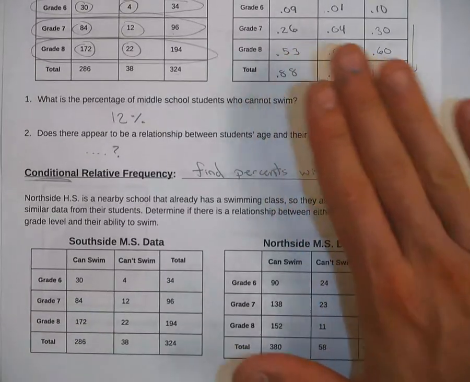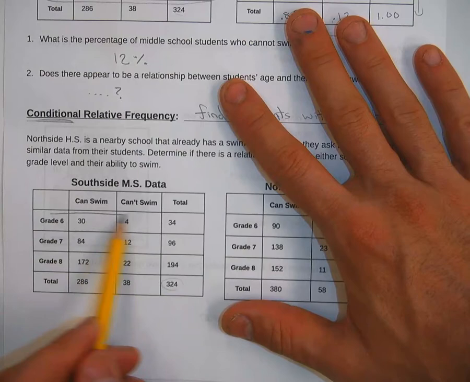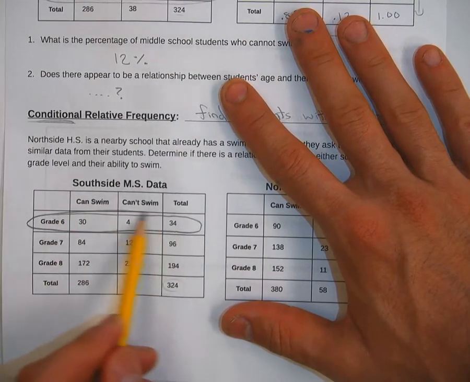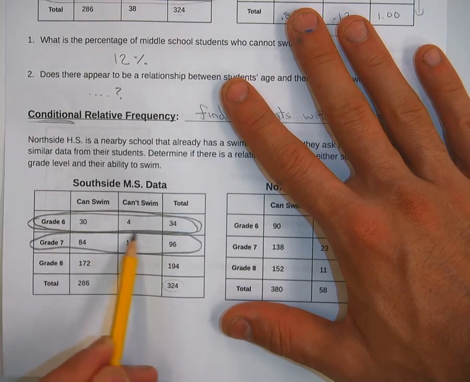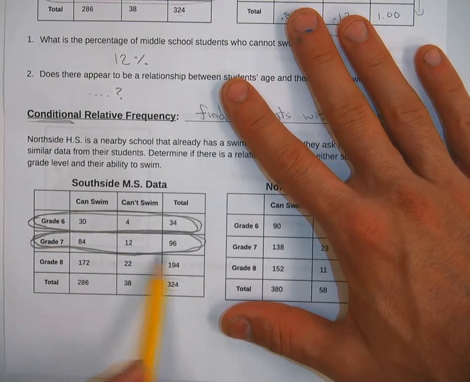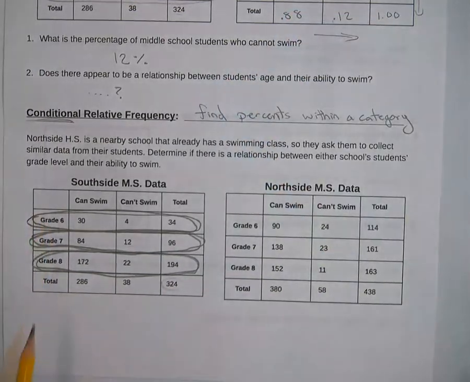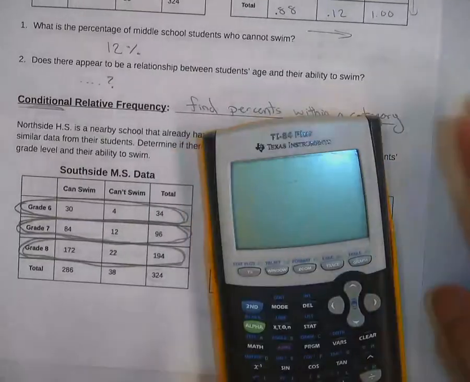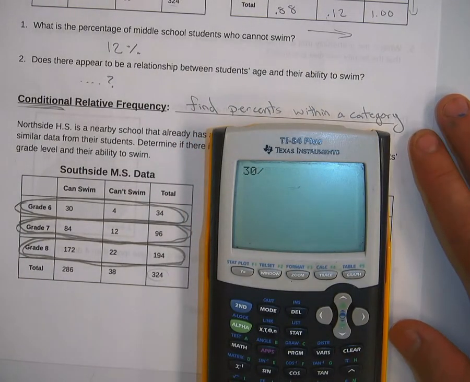I'm going to go through on each one of these, and instead of dividing by a total of 324, I'm going to divide by how many people were surveyed just from that grade. So I'm categorizing by grade level, or I'm setting the condition, would be another way to say that. So I'm going to go through and divide this time 30 divided by 34.